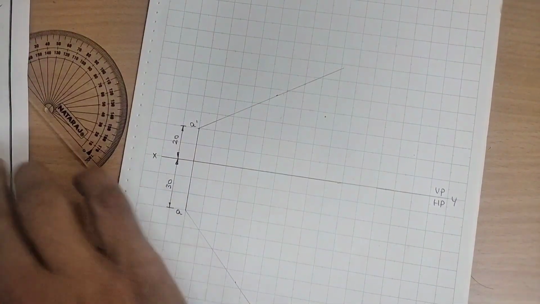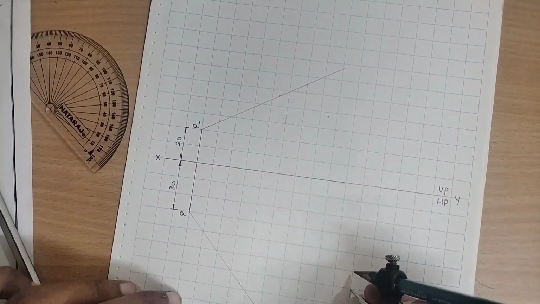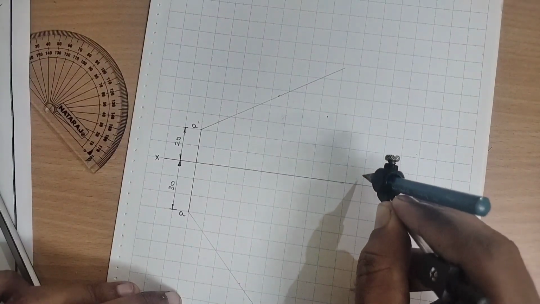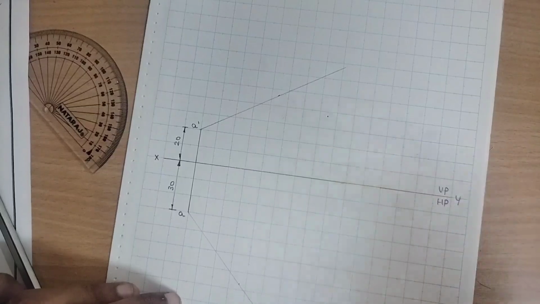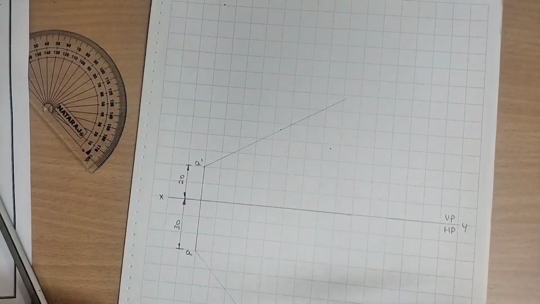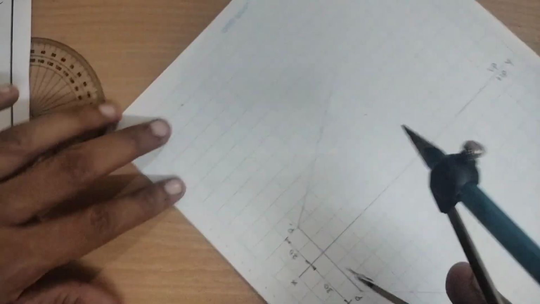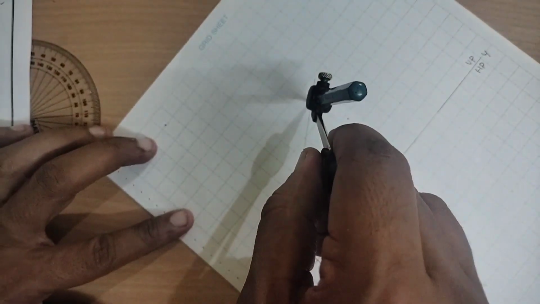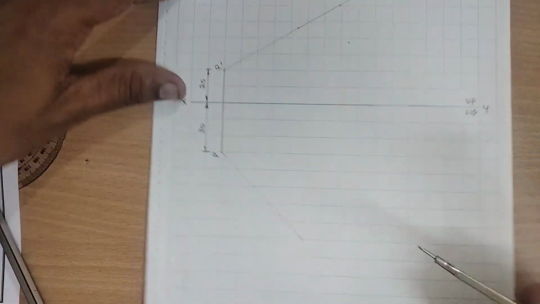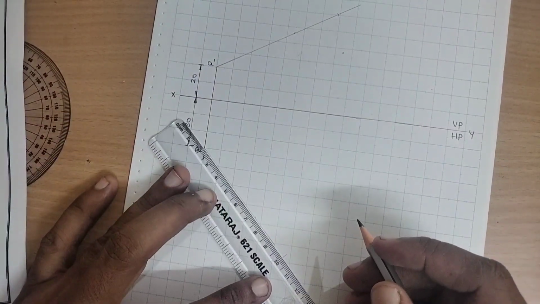So 80 mm, I will measure 8 grids in the compass. So I will call it grid 10, 20, 30, 40, 50, 60, 70, 80 mm. Why? Because very clearly they have mentioned the unit, 1 unit is equal to 10 mm. So I have taken 8 grids. Else you can take 8 centimeters in the normal scale. So from this point I will cut a small arc of 80 mm. I will cut one more small arc of 80 mm. There is no proper intersection here, so I will extend this line.